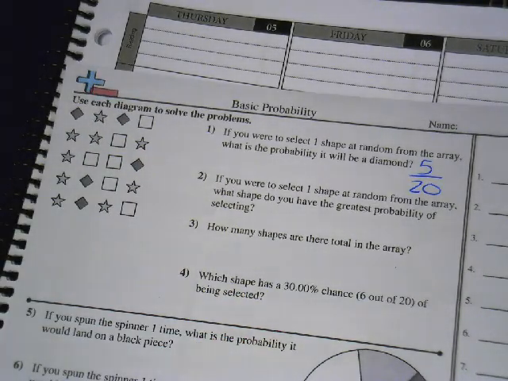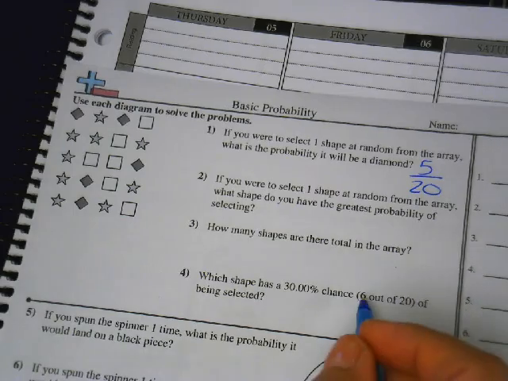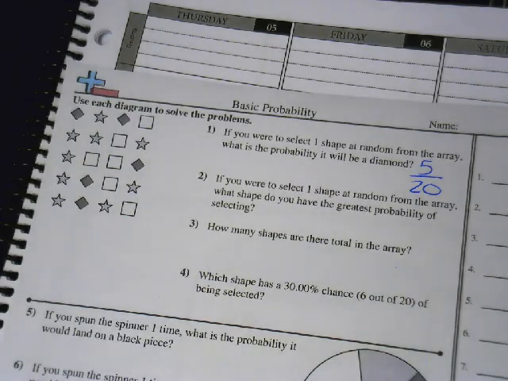If you were to select one shape at random from the array, what shape do you have the greatest probability of selecting? Which shape has the most? Stars.